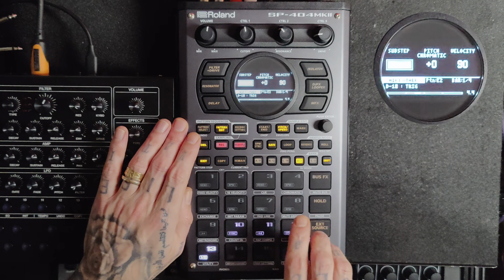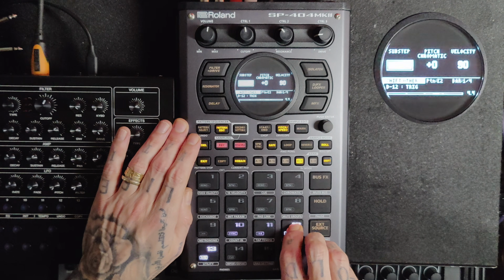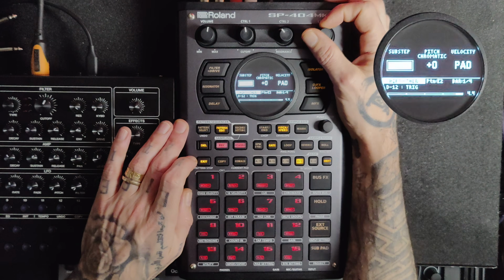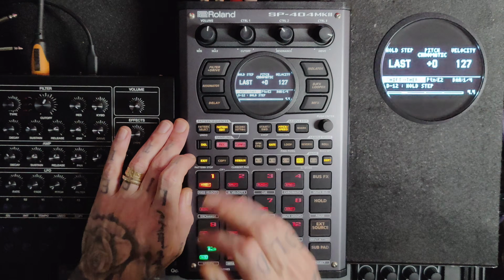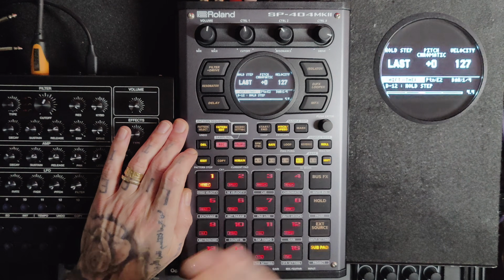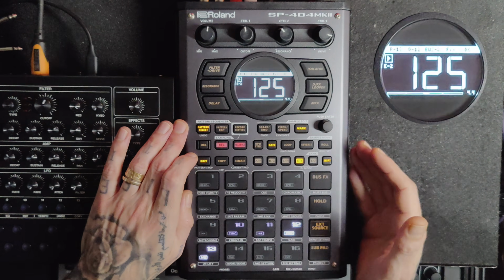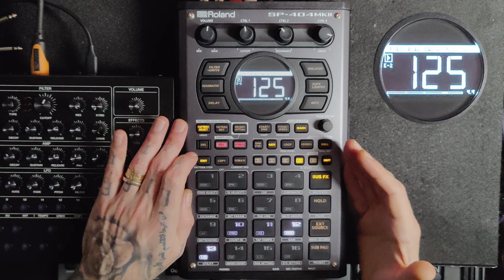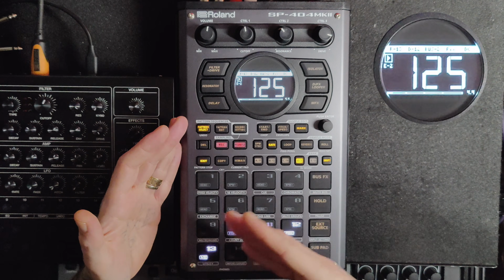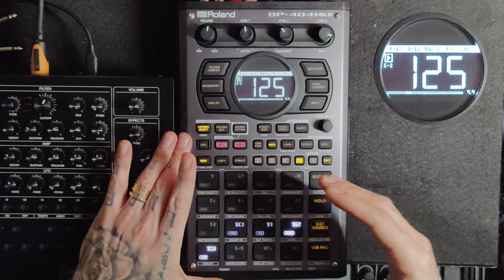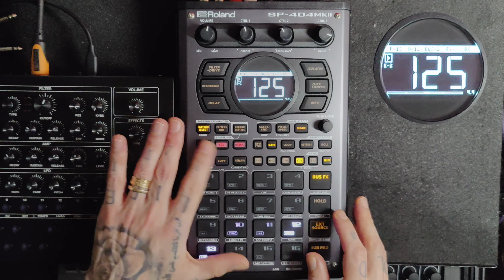And oops, this one here, we need only one trig because it's a loop. Yeah, there's something going on right now underneath the kick, but we can do more, of course, and we have to do more.